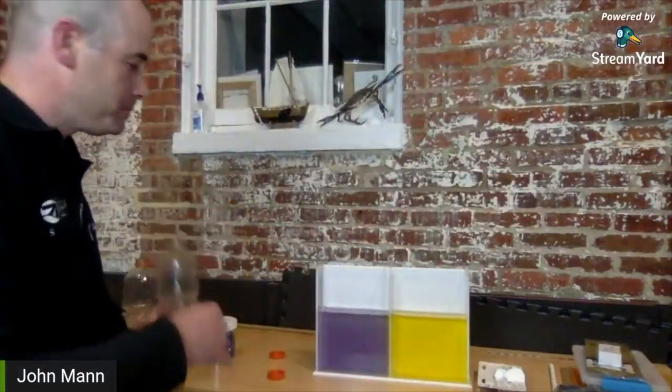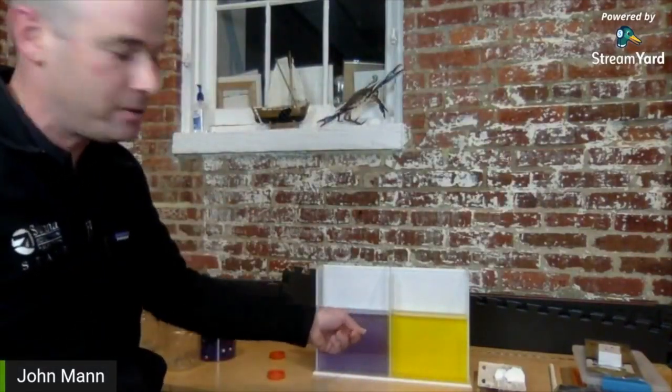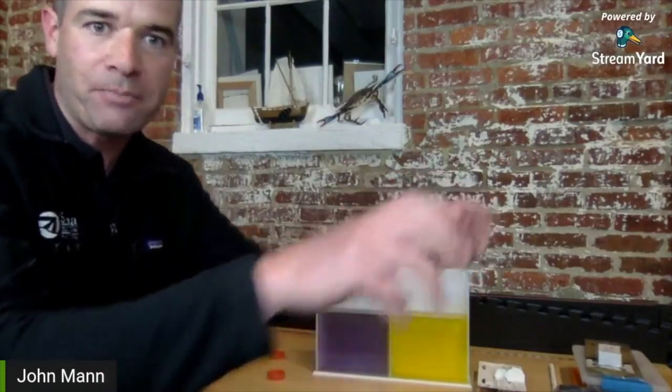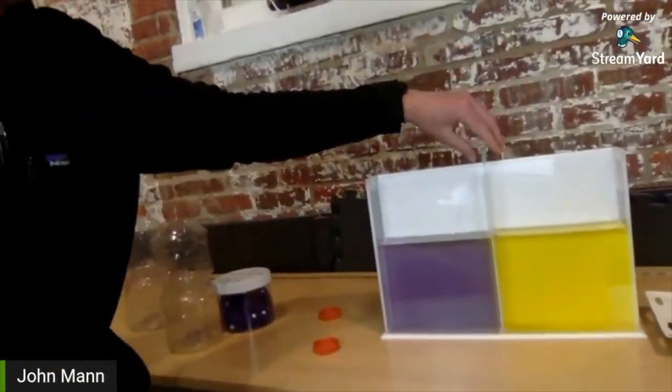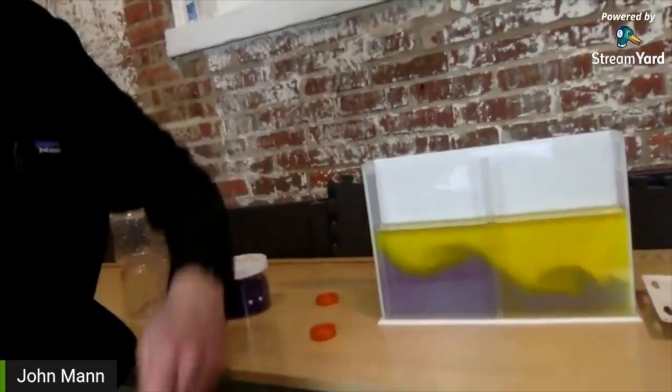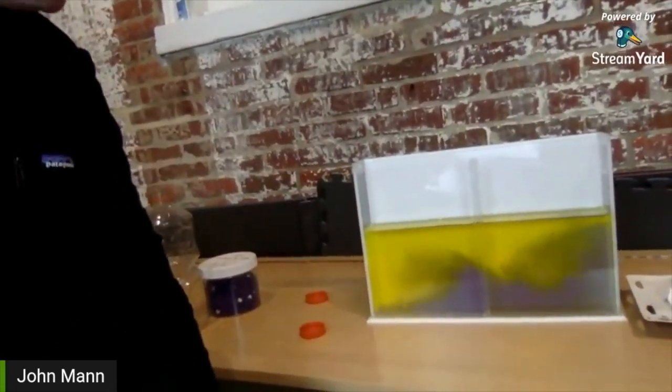All right, so if you remember, we've got our salt, we've got our fresh. You probably don't have one of these at home, but you can easily use table salt and food coloring and just some kind of mixing container. But what's really cool about this, if we do it right, we'll go ahead and remove the wall. Ha ha ha, Captain Aaron, I got it right.